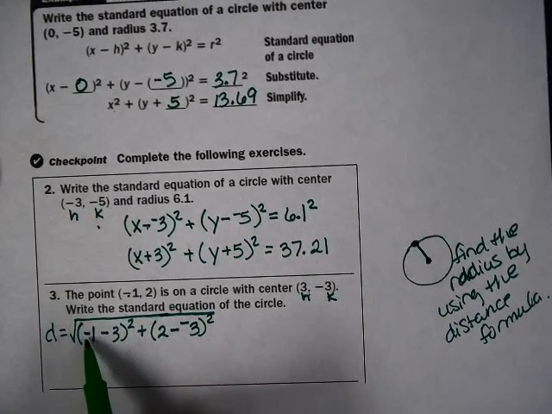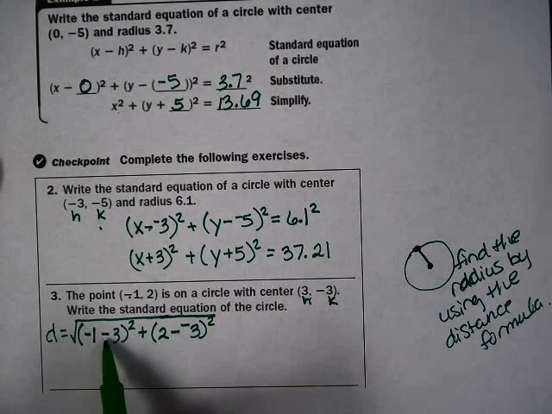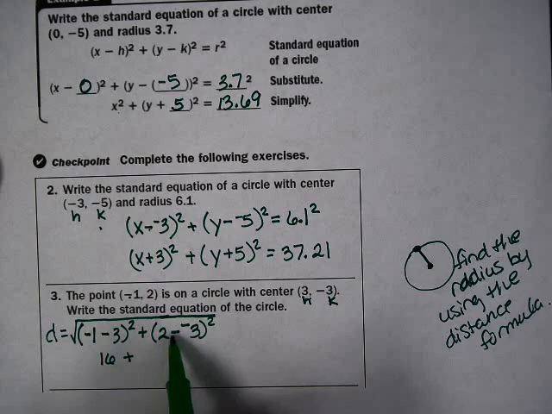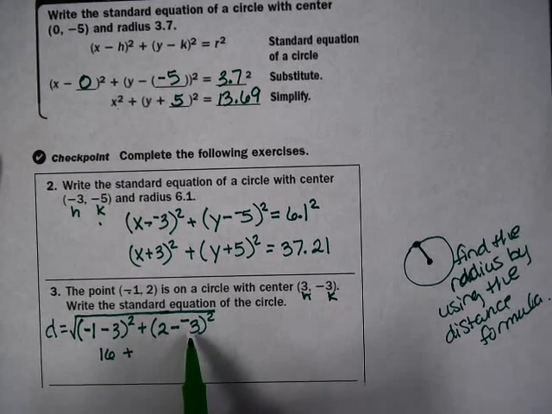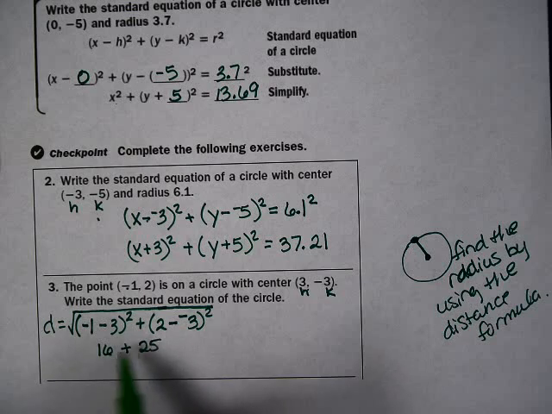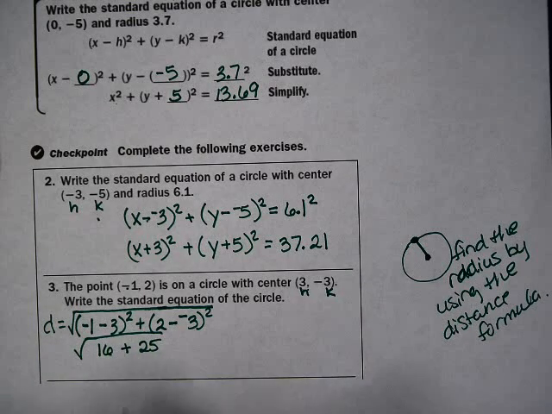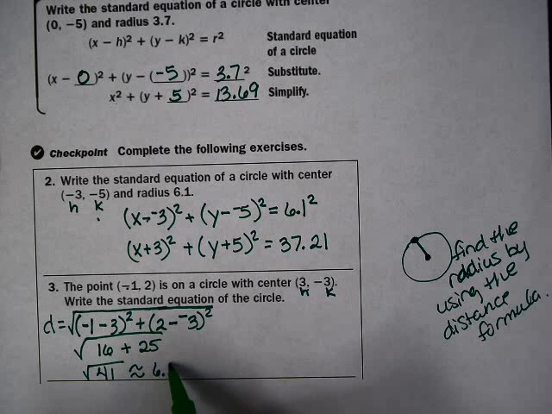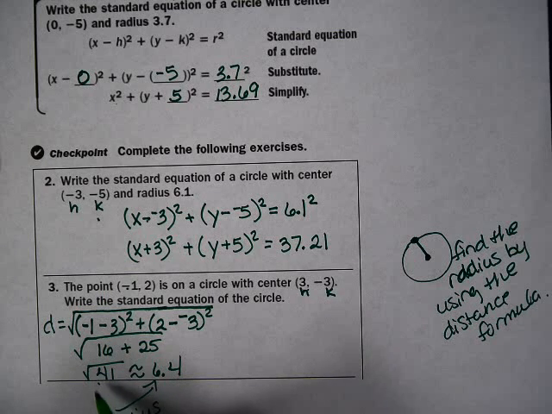Okay, so now simplify. -1 minus 3 is -4. -4 squared is a positive 16. 2 minus a -3, that would be the same as 2 plus 3, which is 5. 5 squared is 25. All of that is under the radical. 16 plus 25 is 41. Now, the square root of that is about 6.4. And this is the radius. This is the radius squared.